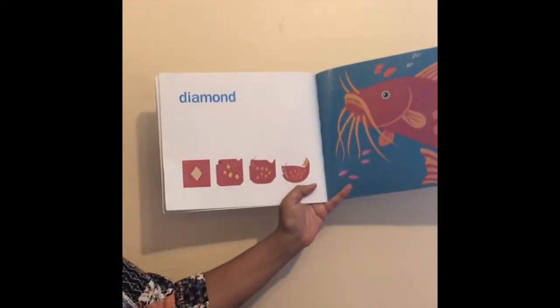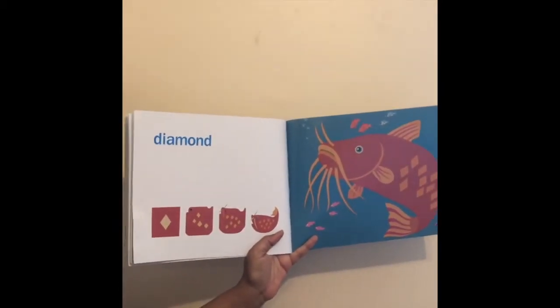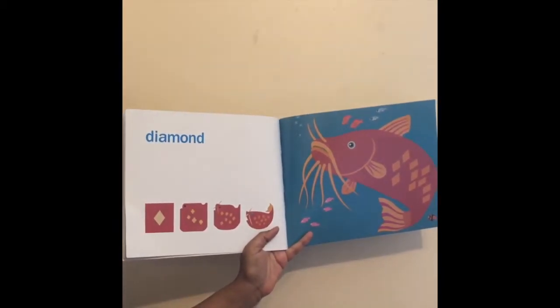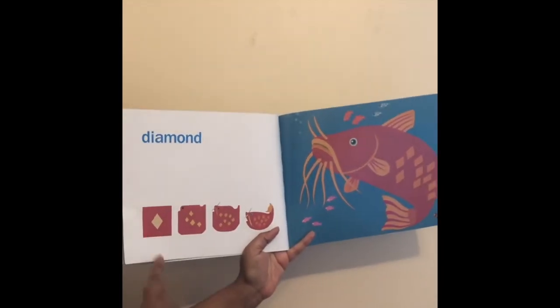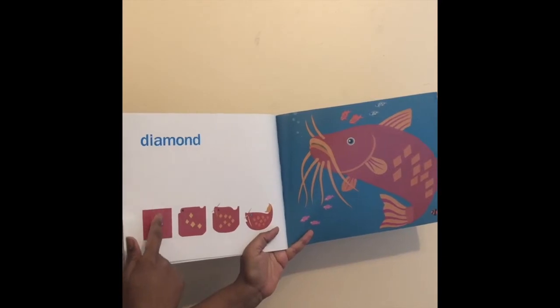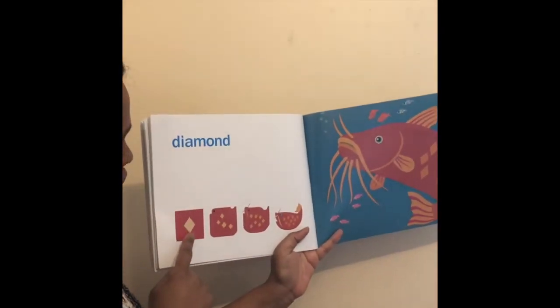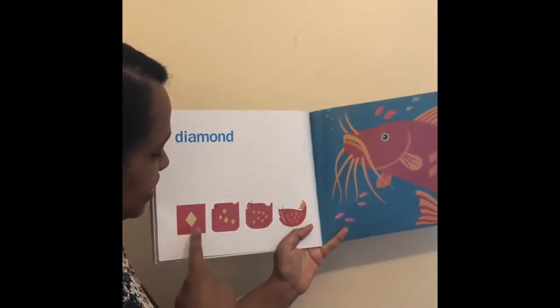Our next shape is a diamond. A diamond has four sides and four points. Let's look at the diamond. Let's count the sides. One, two, three, four. Let's count the points. One, two, three, four. Let's look at the other pictures.